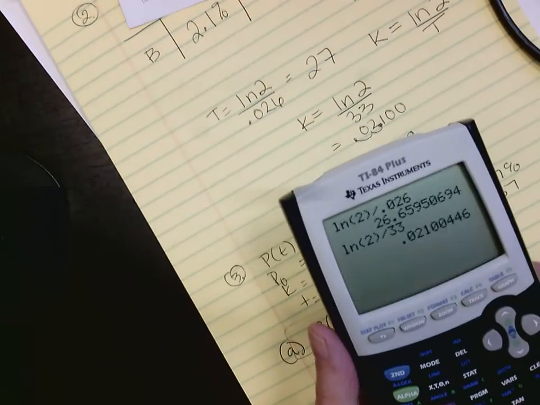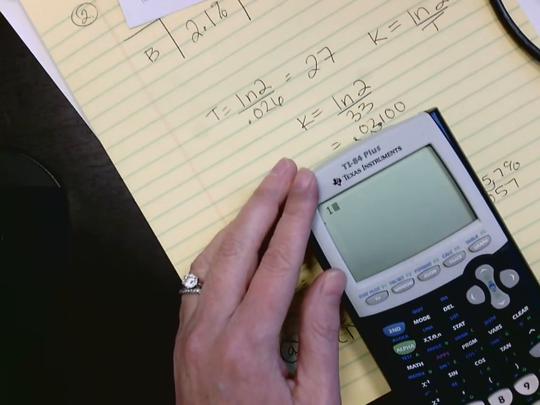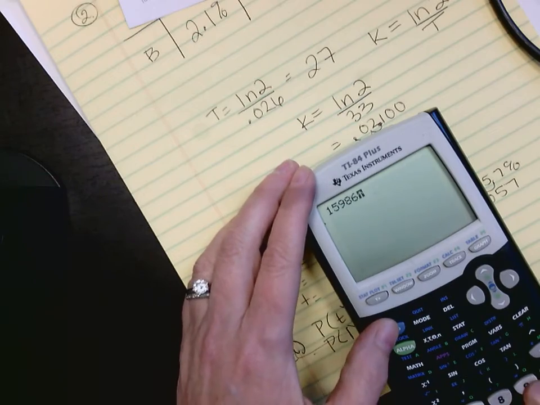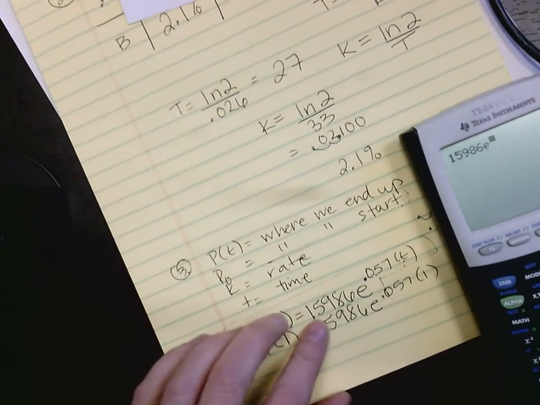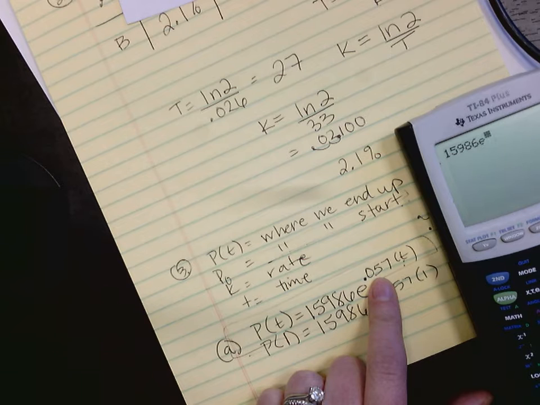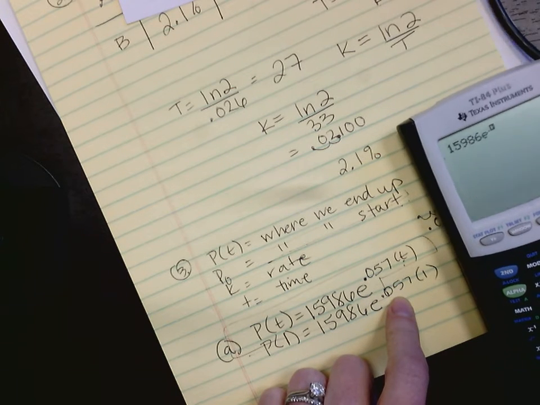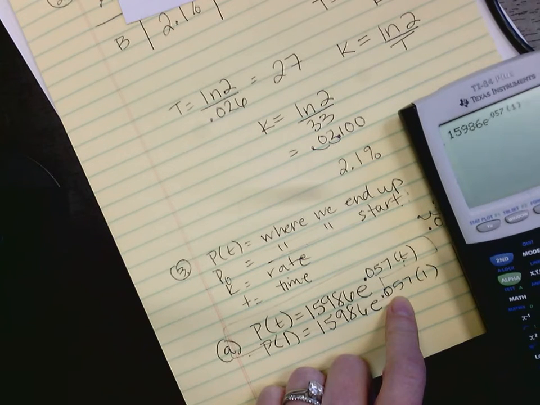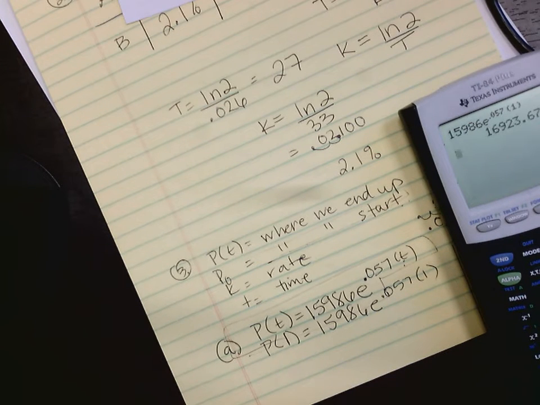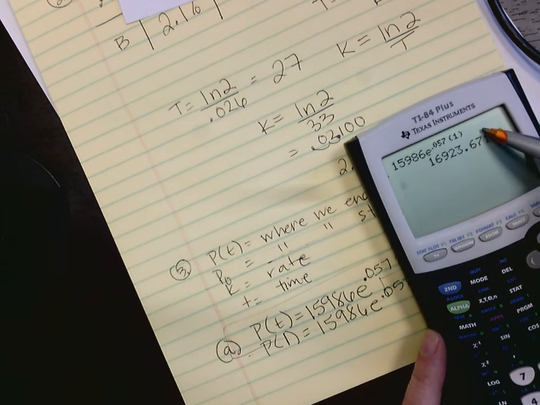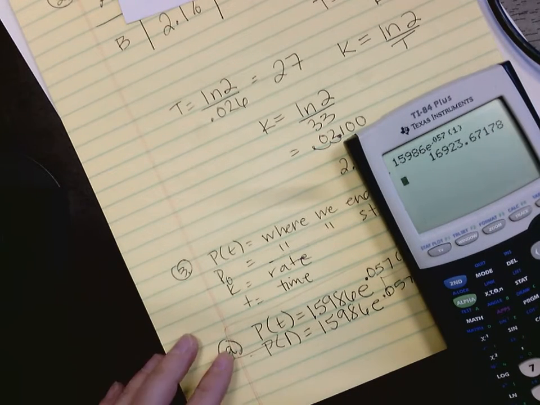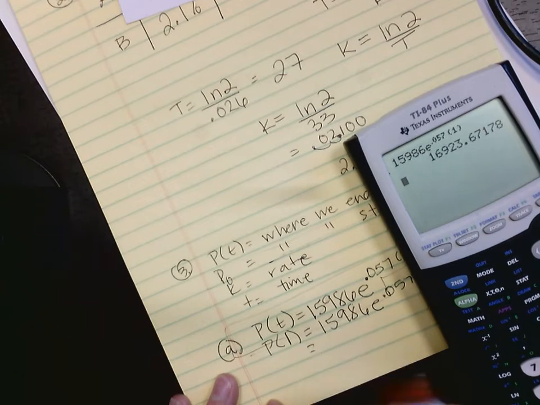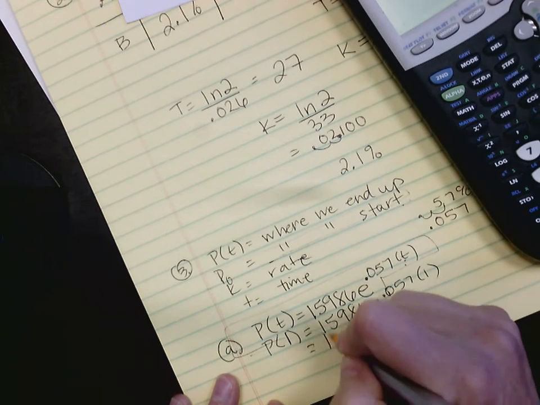So 15,986, second e. So up in the exponent, I'm going to do 0.057 times 1, close, enter. So after 1 year, rounded to 2 decimal places, so stopping right, whoops, y'all can't see that, right here, I'm going to stop it at that 67. So I'm going to have $16,923.67.